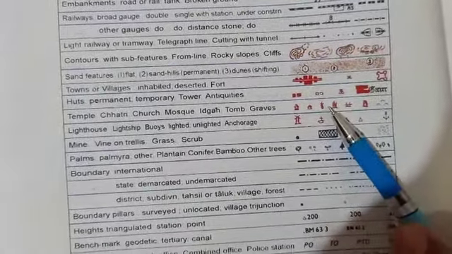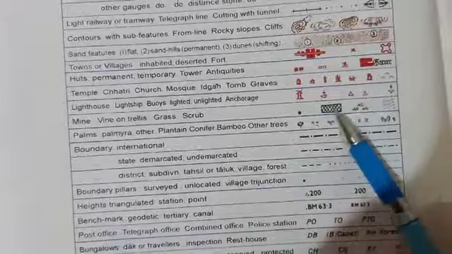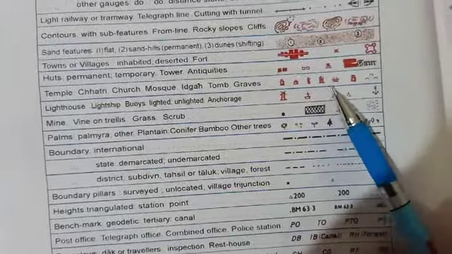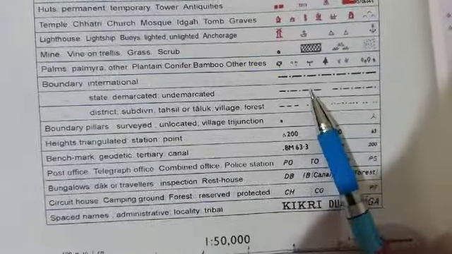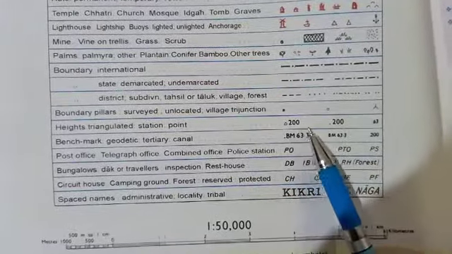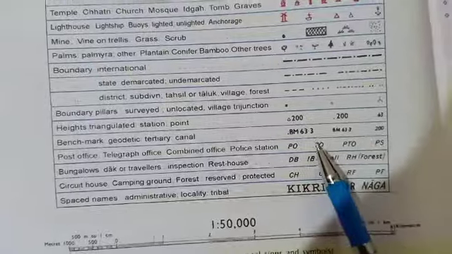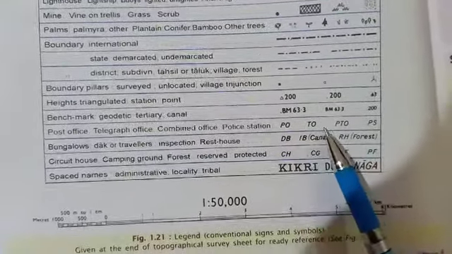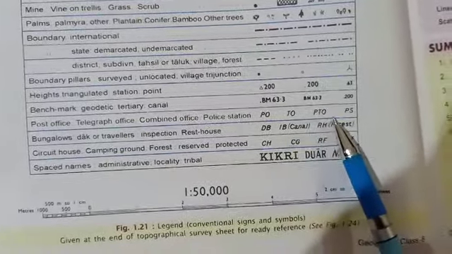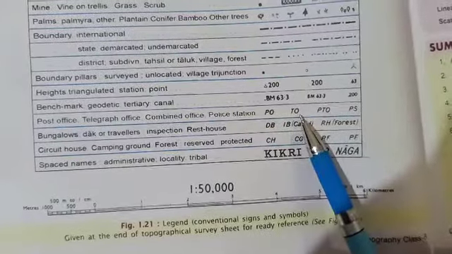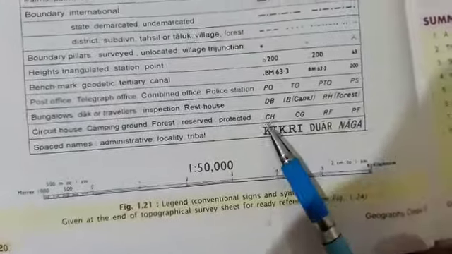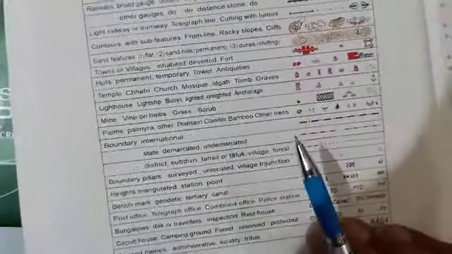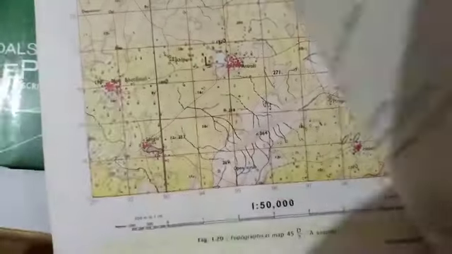Then you see here man-made features like temple, church, mosque and so on, and vegetation, then boundaries, then height and relative depth and height being measured. Then again human man-made features like post office, telegraph office, post and telegraph office, PWD, police station. Everything is given here, and these symbols are together known as legend.